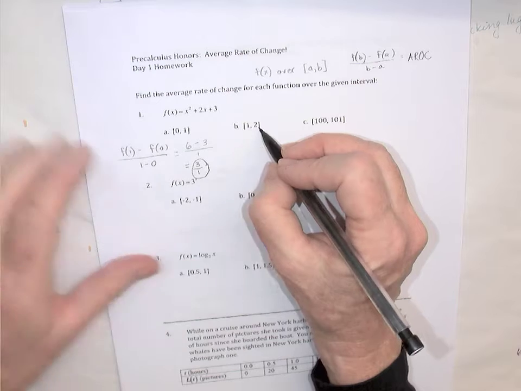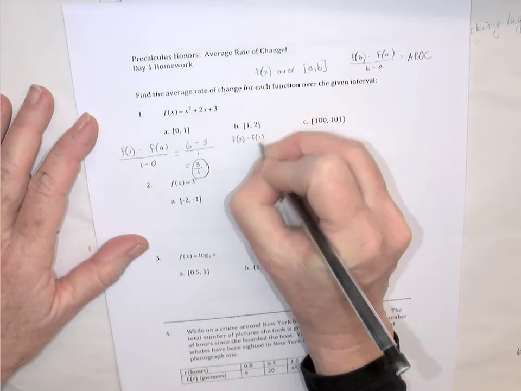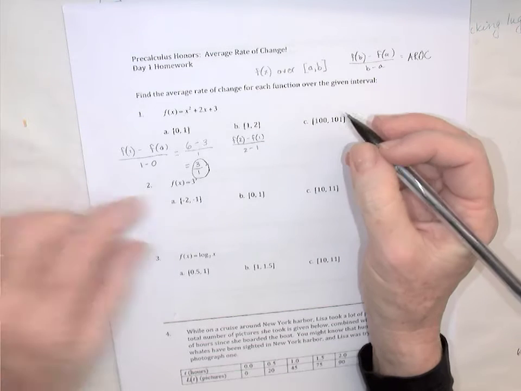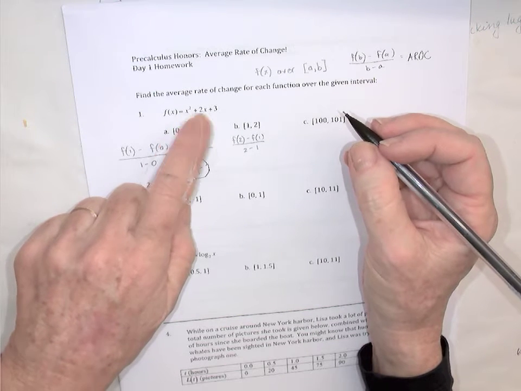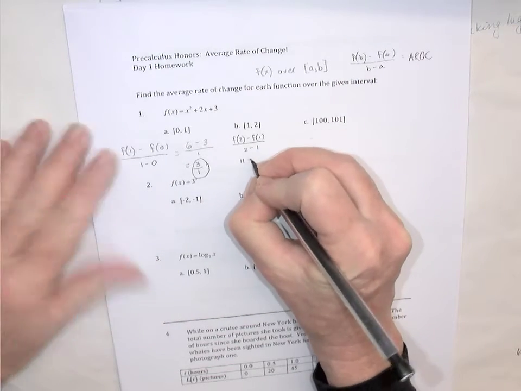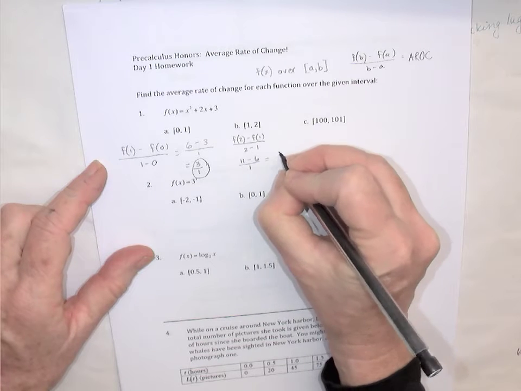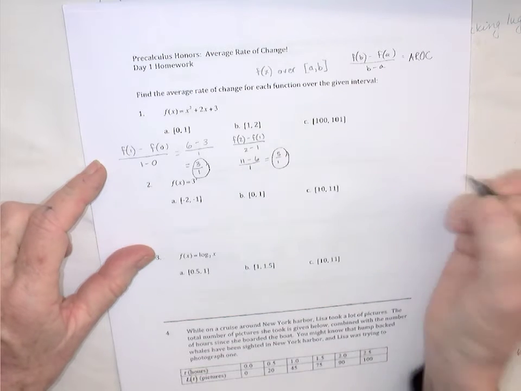Over the interval from 1 to 2, I need f of 2 minus f of 1 over 2 minus 1. And f of 2 is going to be 4 plus 4, so that's 8 plus 3 is 11. I'm going to work vertically here. 11 minus, and f of 1 I already know is 6, over 1. So that's going to be 5 over 1.